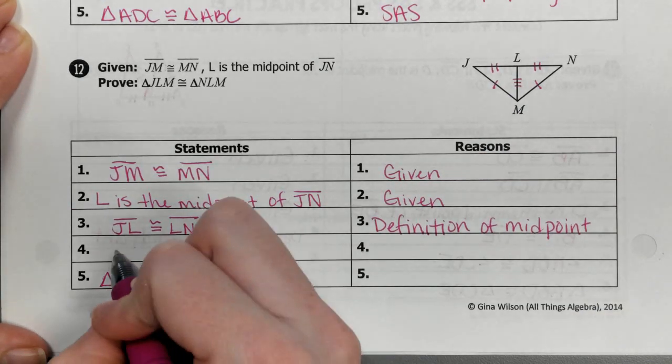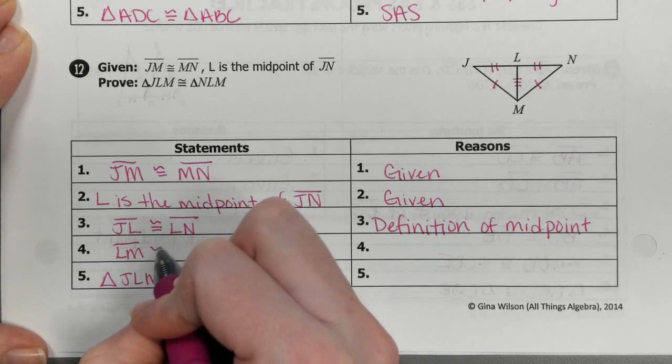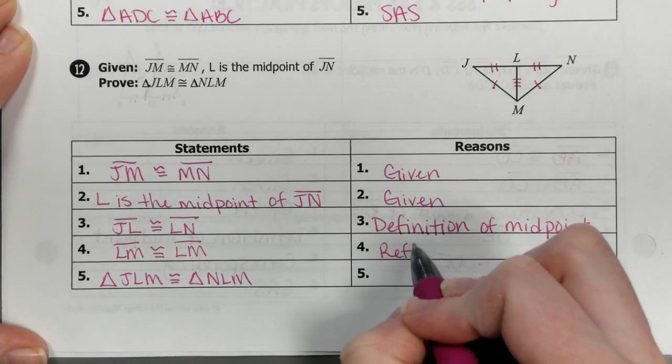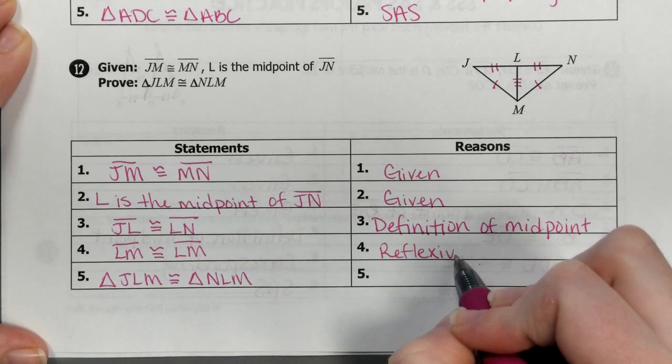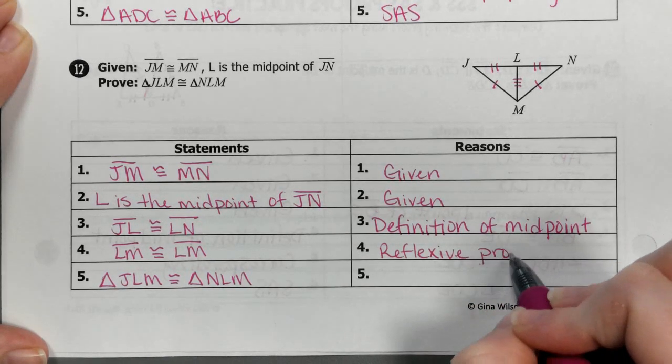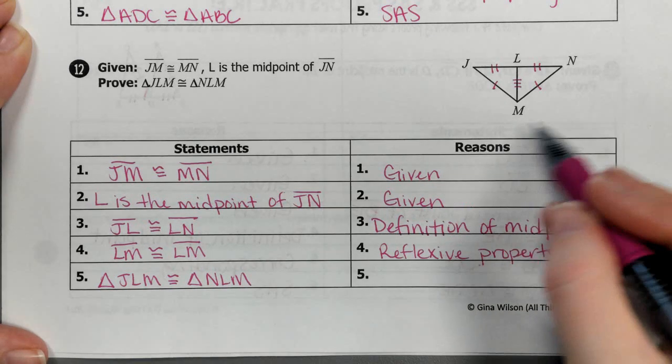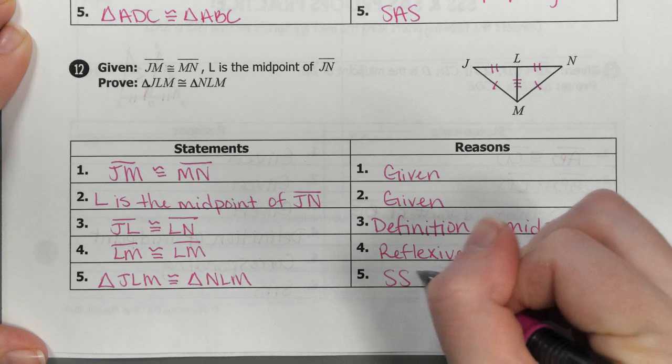And I can always say that the side that they share is congruent to itself. And this is called my reflexive property. So then what I have marked in my picture is side, side, side.